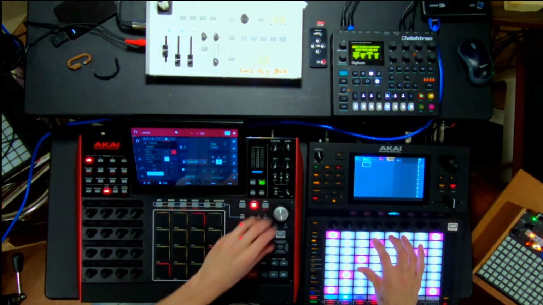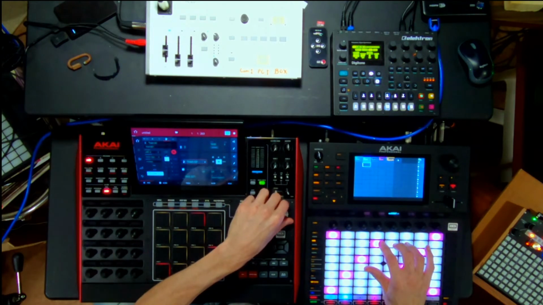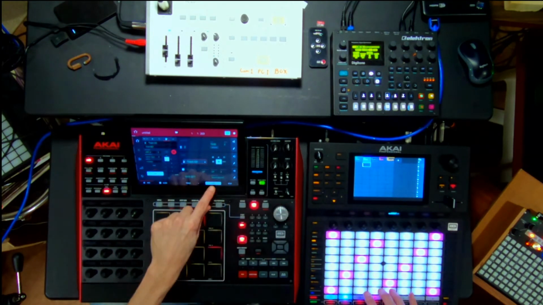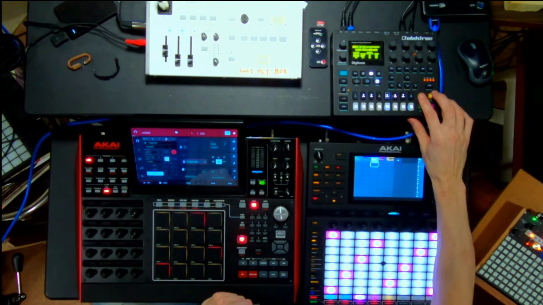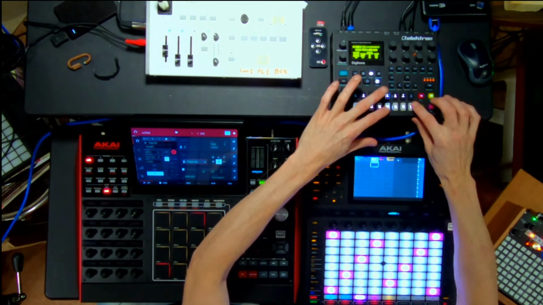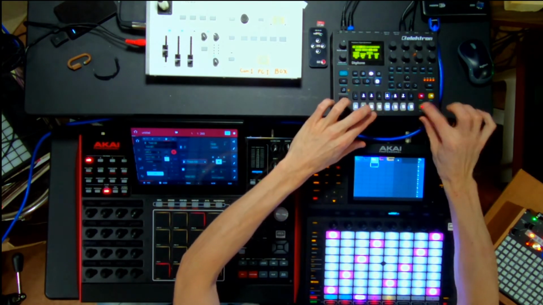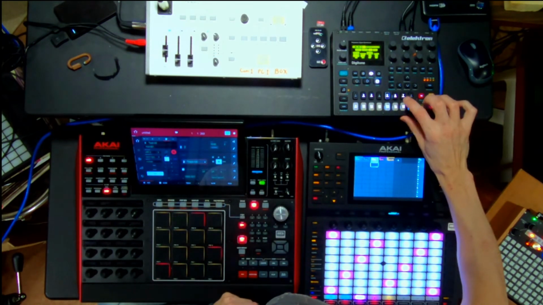All right, so now we've got these two, and then on 3, unmute it. I'm going to go over to 3. So now I've got 1, 2, and then 3. And this is track 4.